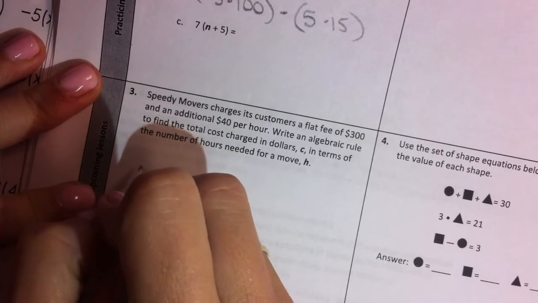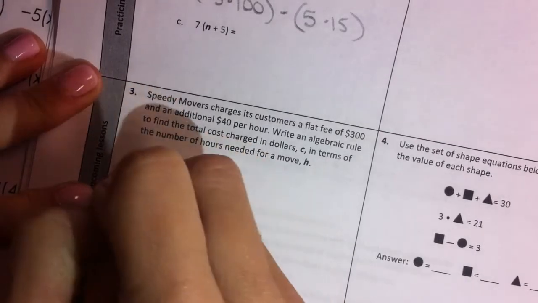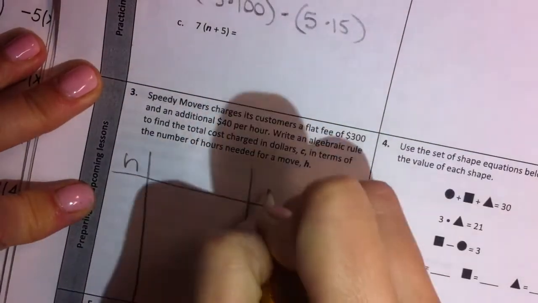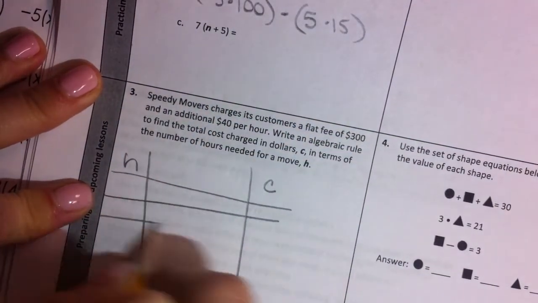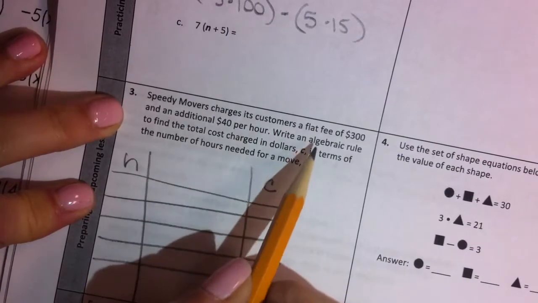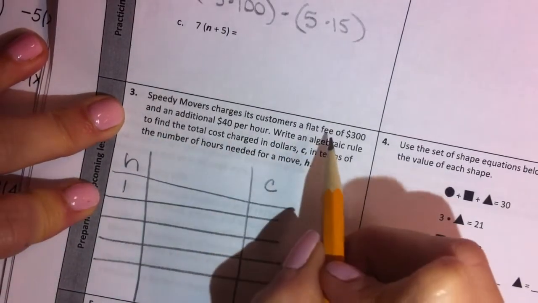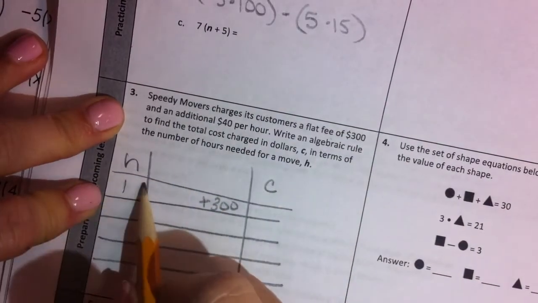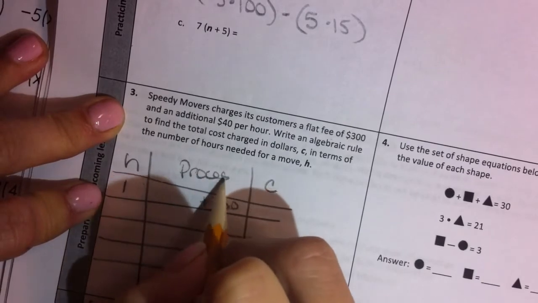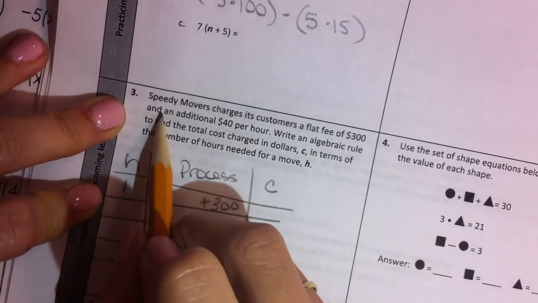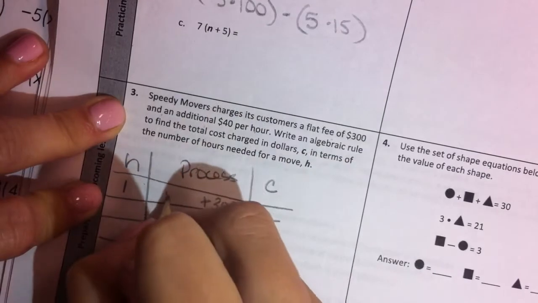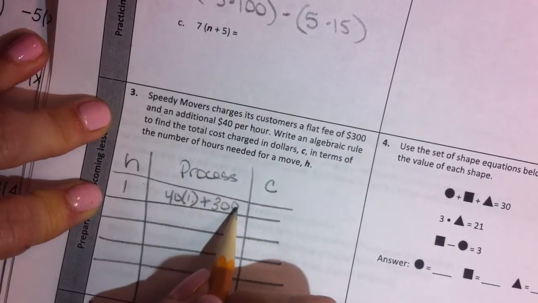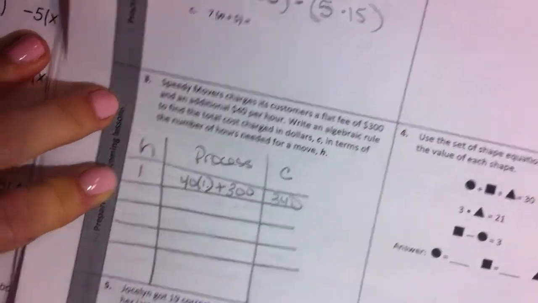So you have the H is the number of hours, C is the total of cost. So let's make a table. So if I have 1 hour, I have a flat fee of $300, so I'm always going to add $300 no matter what my hours are. Then I'm also going to charge an additional $40 per hour. So 1 hour at $40 plus the $300 flat fee gives me $340.